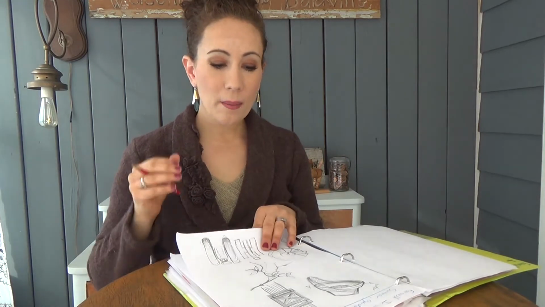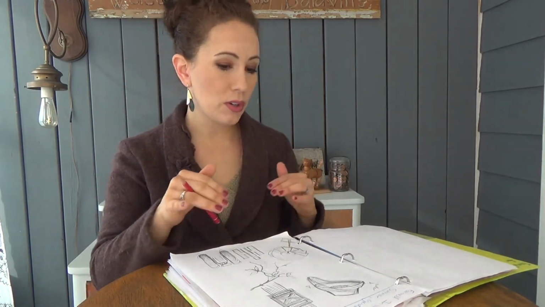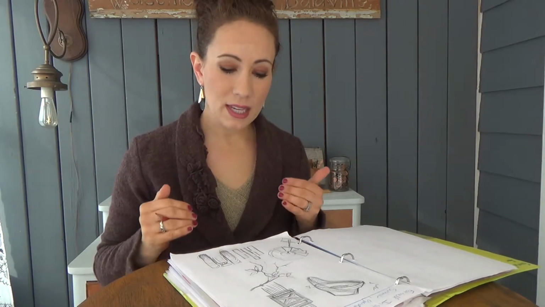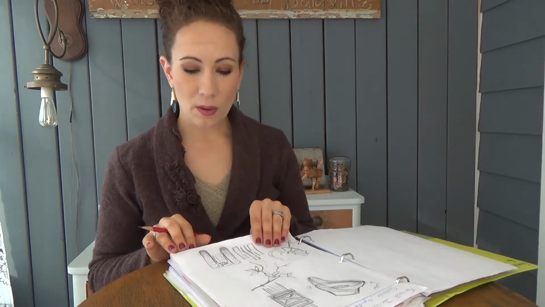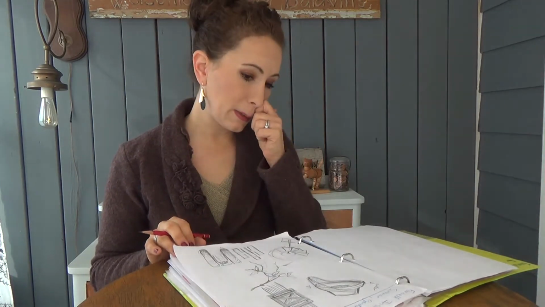And when they come back next week, we're going to have them circle the things that they absolutely loved. But if they don't do this process where they're coming up with as many ideas and putting them on paper, then we're not going to have much to work from. So that's really all you need to do for this week.